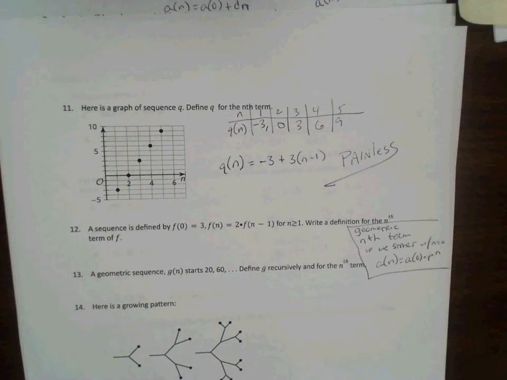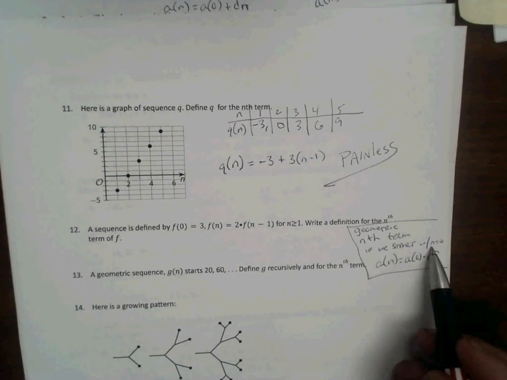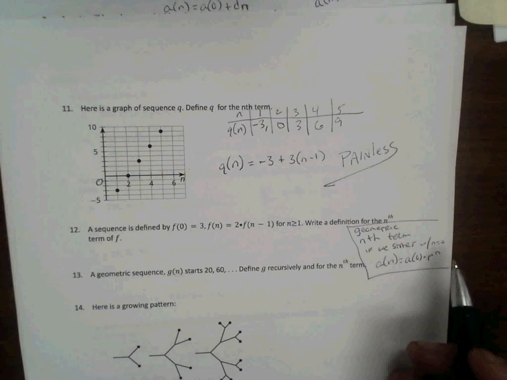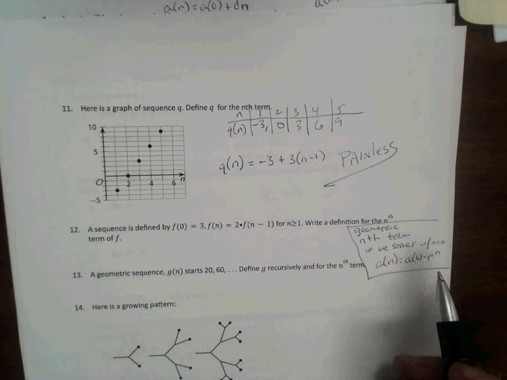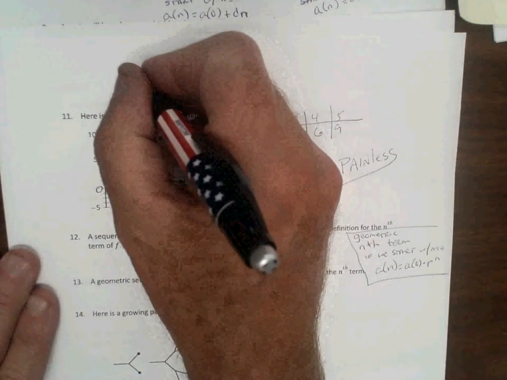Is it a of n equals a of 1 or 0? When we start with n equals 0, the first term's a of 0. When we start with n equals 1, it would be a of 1. I'm going to write that bigger up here. Look here.